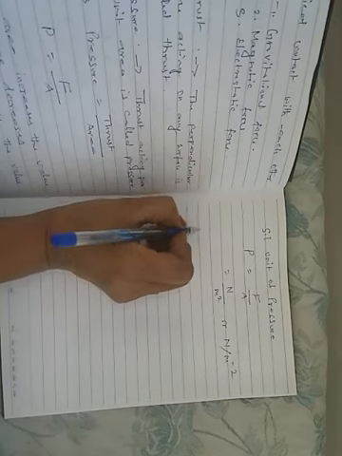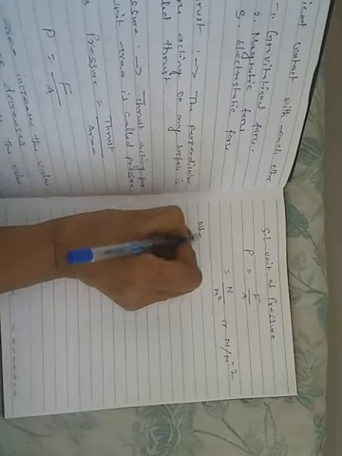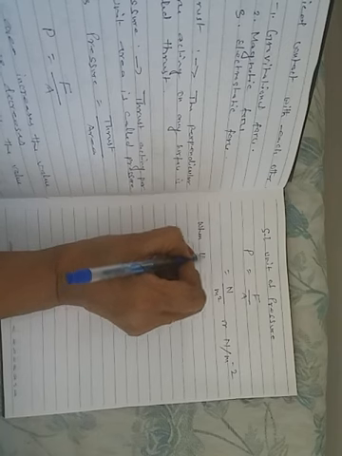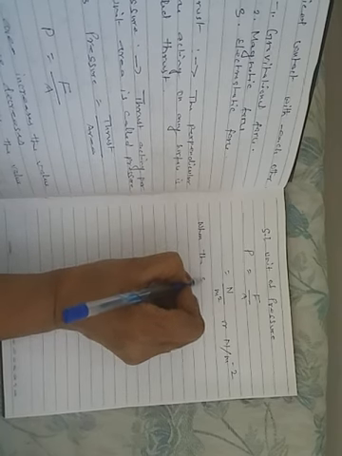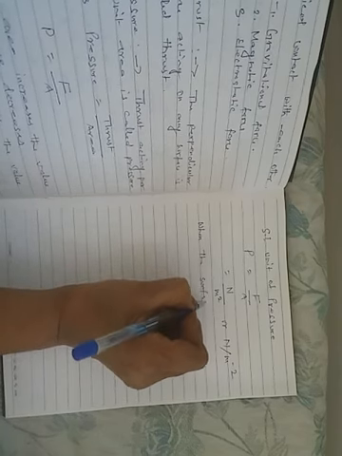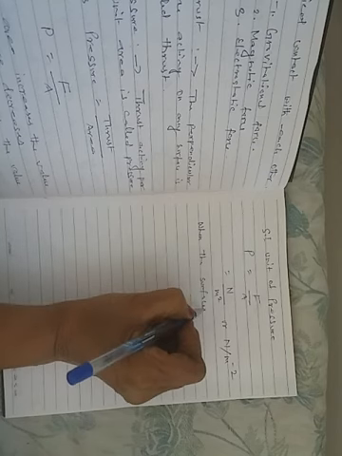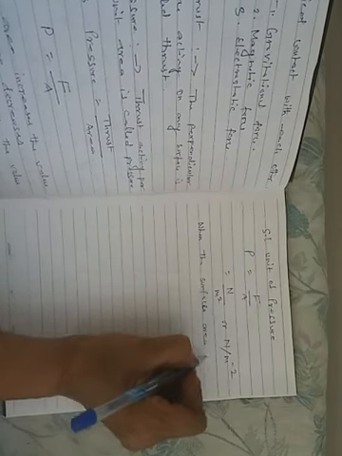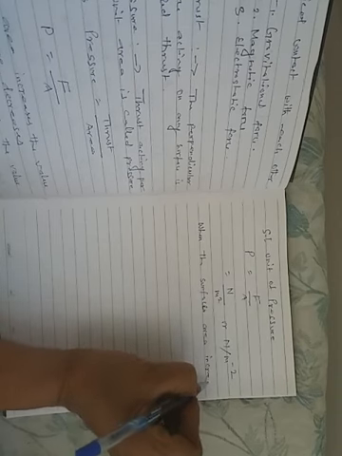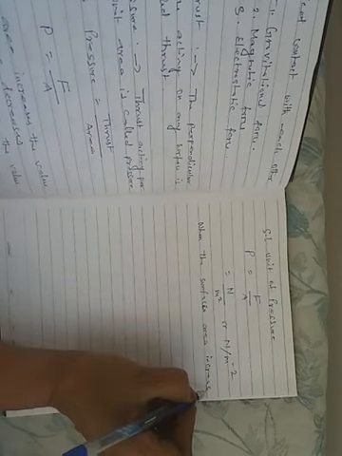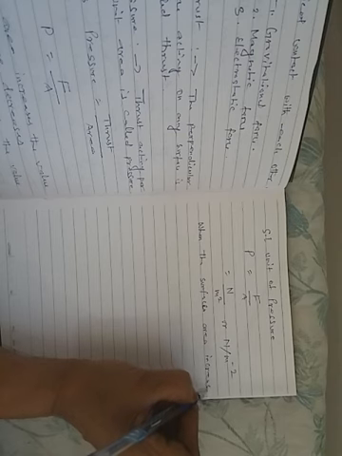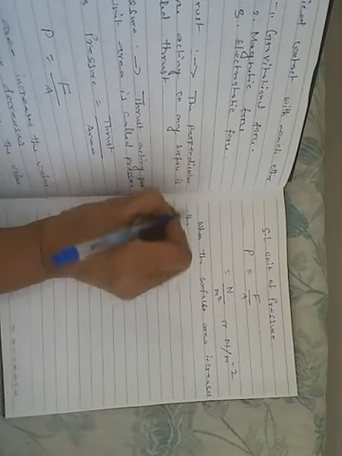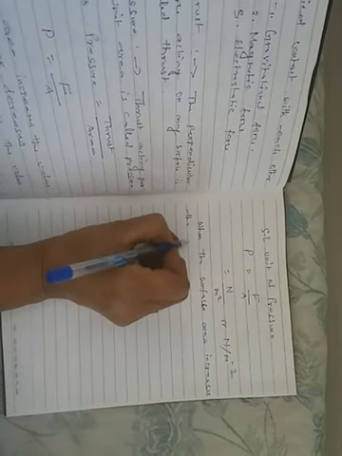When surface area increases, the value of pressure decreases.